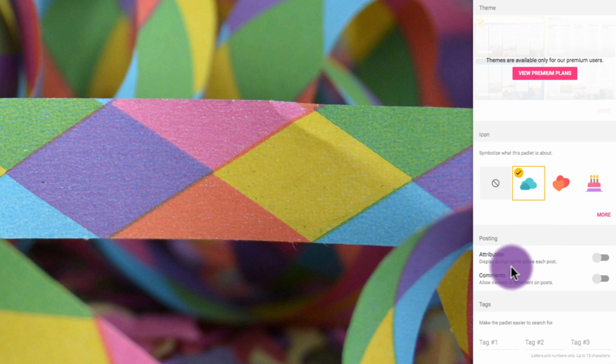Now over here, this is kind of an interesting thing. For when students post, I would highly recommend that the attribution piece, if you have them creating an assignment and this is where you're going to grade them from, I would say make sure that they have their name there, so you can turn that on.